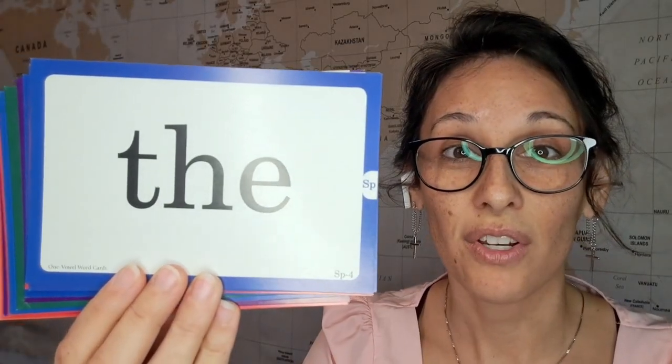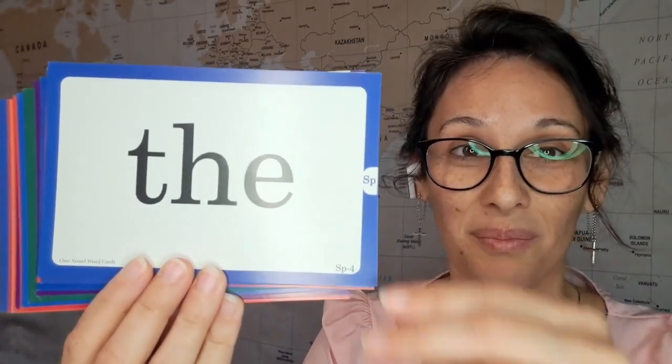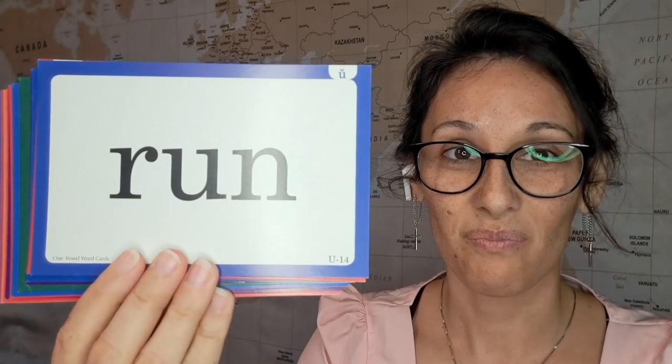This is a sight word. Do you remember this sight word? The. Run.